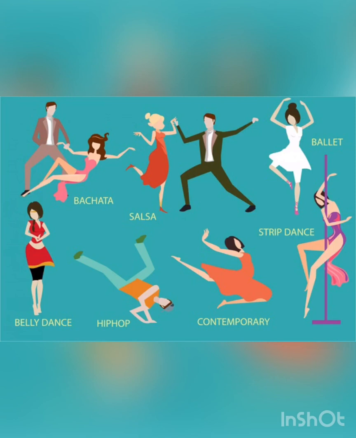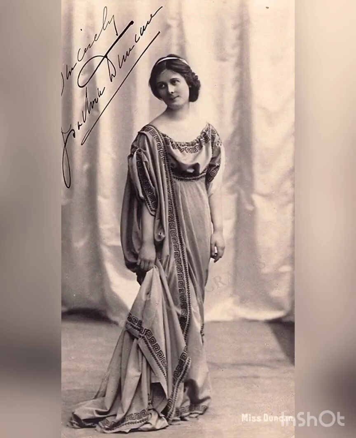This critique generated, I think, some undue rivalry between ballet and modern dance, and it would take a long time, many years in fact, for that rivalry to calm down.